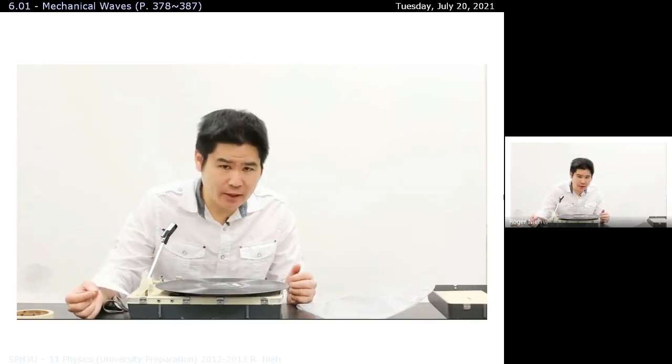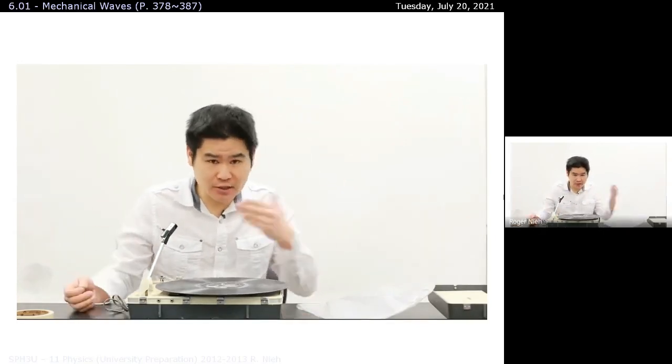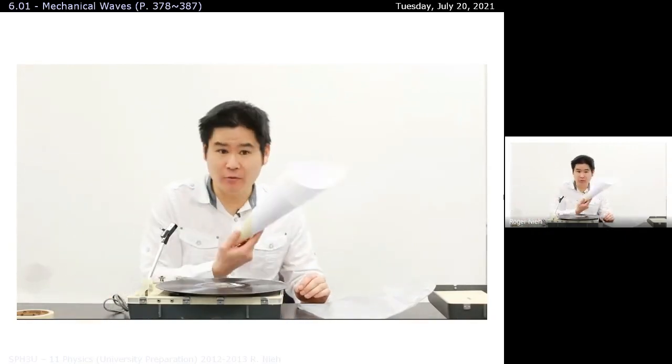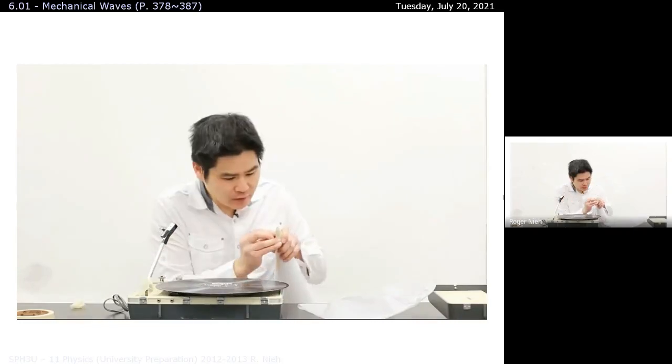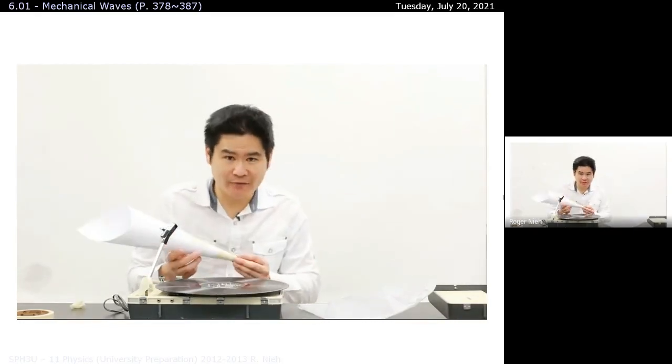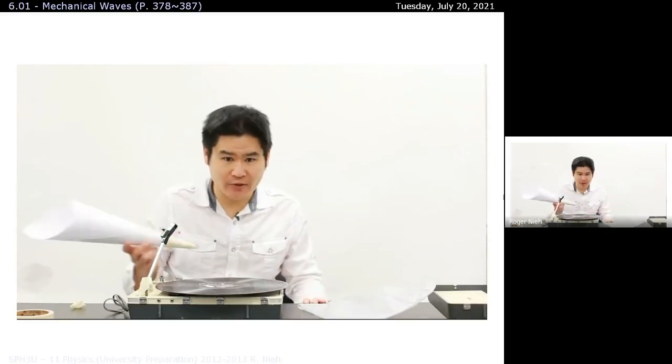You'll notice it's very quiet. Can't hear anything at all. What I need to do is amplify the sound and cause lots of air to move back and forth. And one way of accomplishing that is by making a cone out of a piece of paper. If you attach the needle to the end of the cone, it behaves as a natural amplifier, causing larger amounts of air to move back and forth.